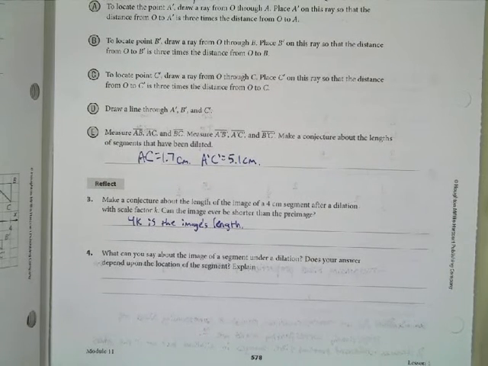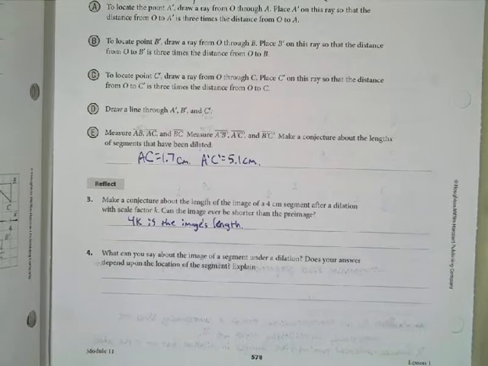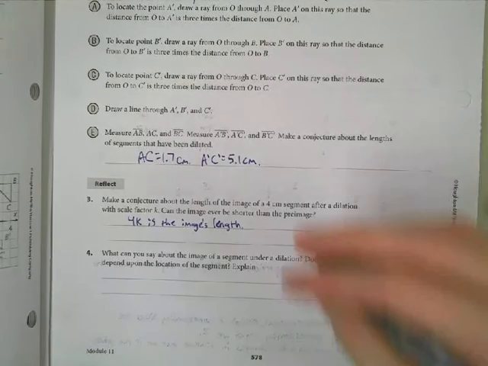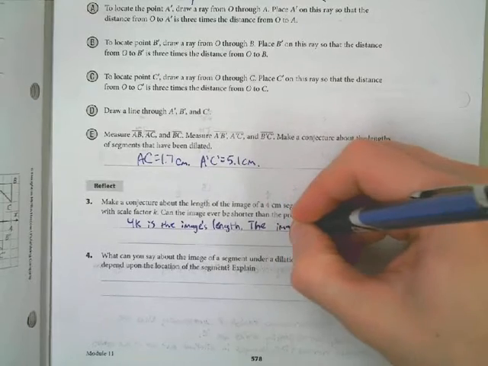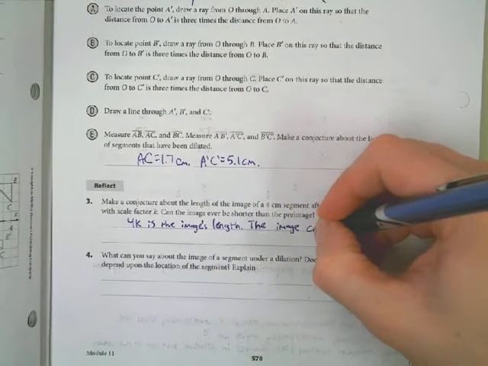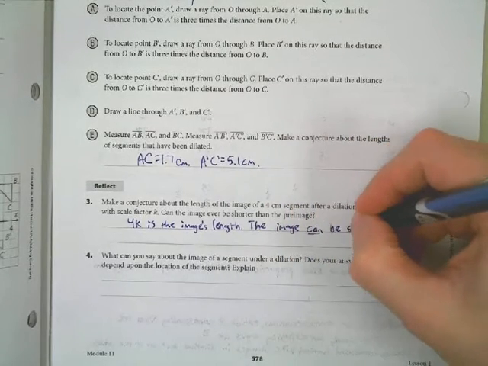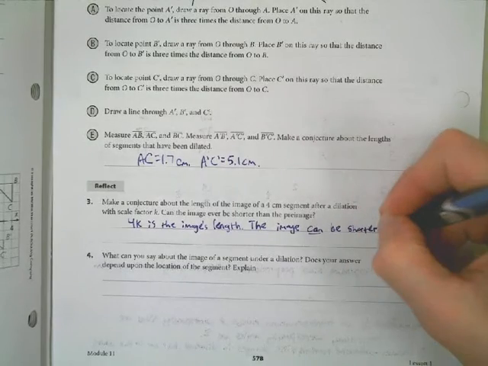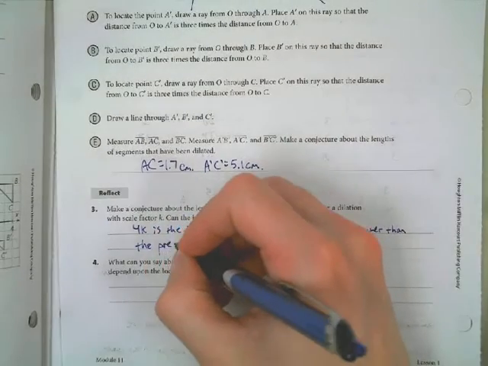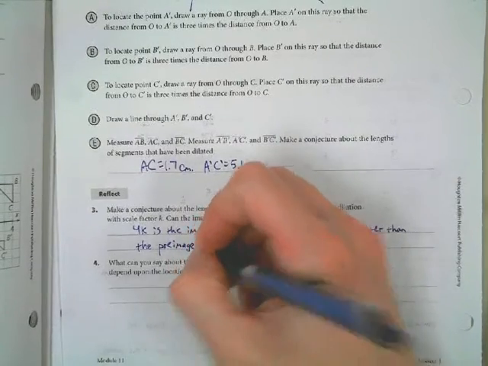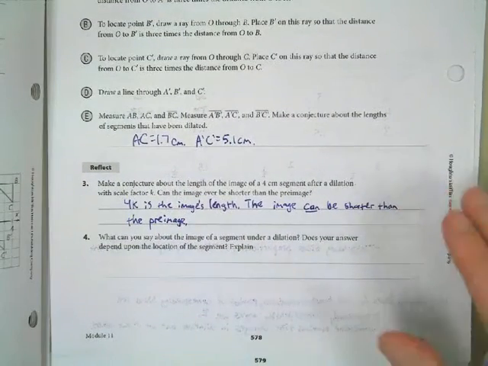So the image can be shorter than the pre-image. Does anyone have an idea about how we can do that? How can we make the image shorter than the pre-image? Yeah, Mary? You have a scale factor of refraction.